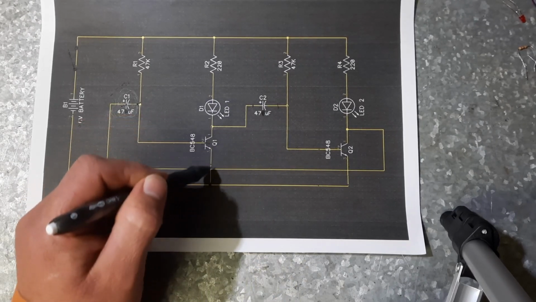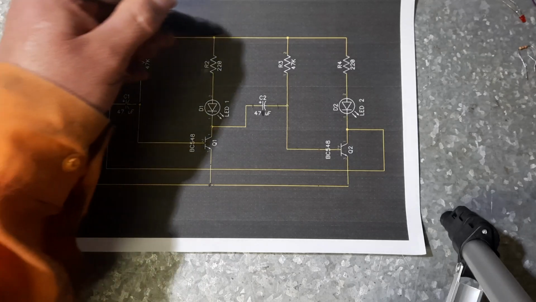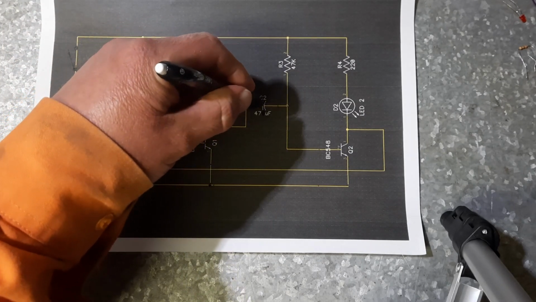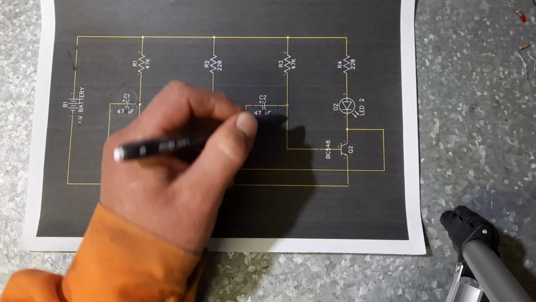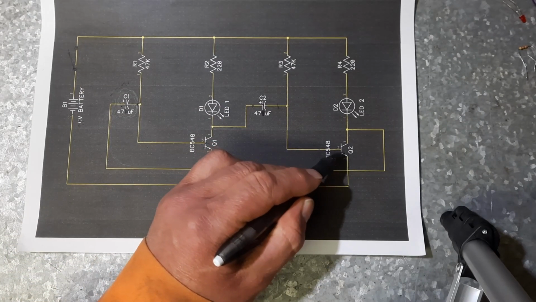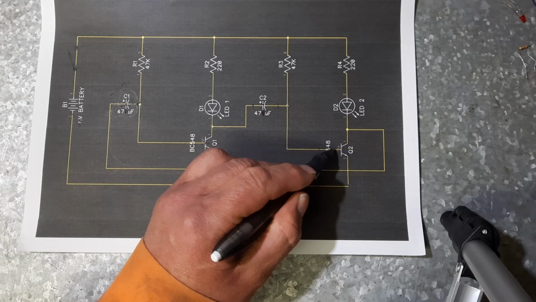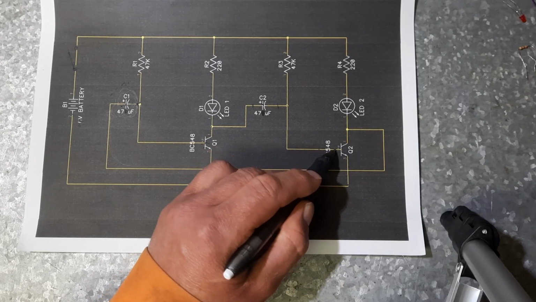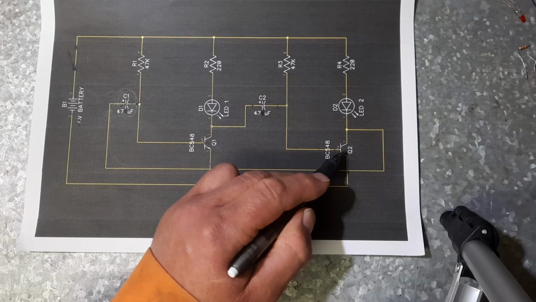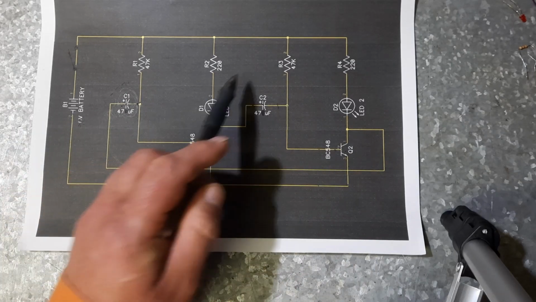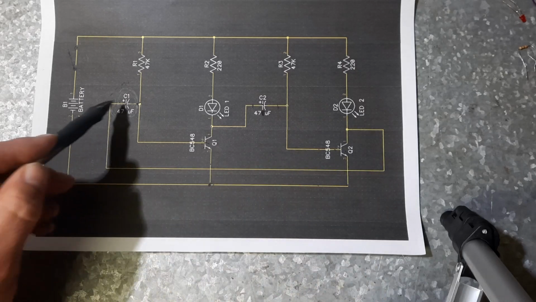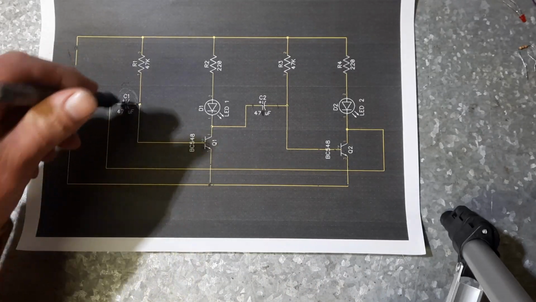So this capacitor around here is now discharging. So it will look like a negative to the base of this transistor, which means this transistor will be in its cutoff region. This will glow briefly while this capacitor is now charging.